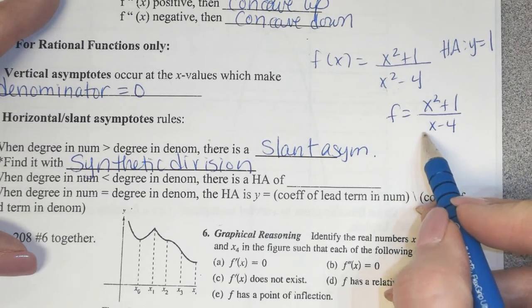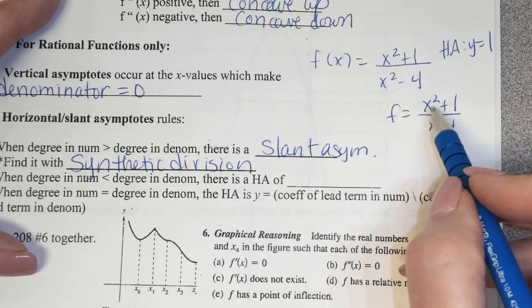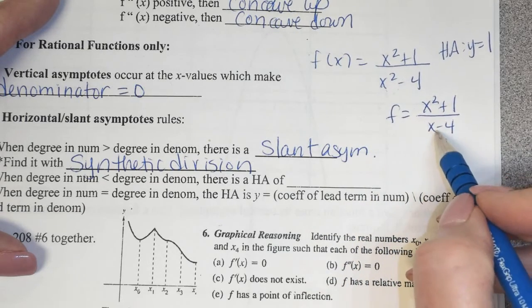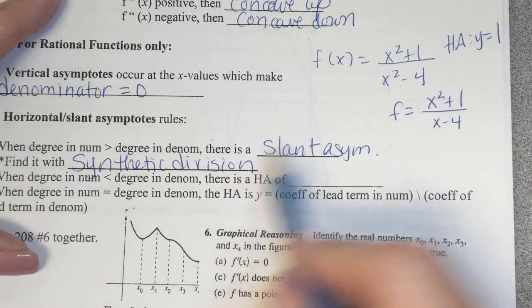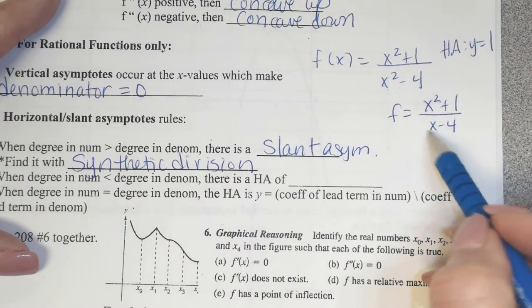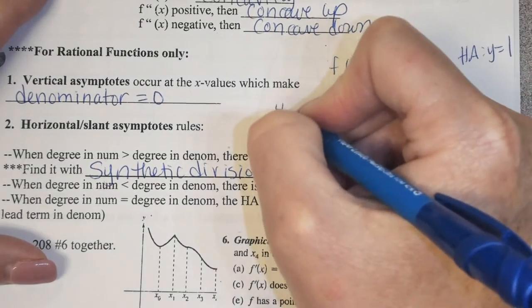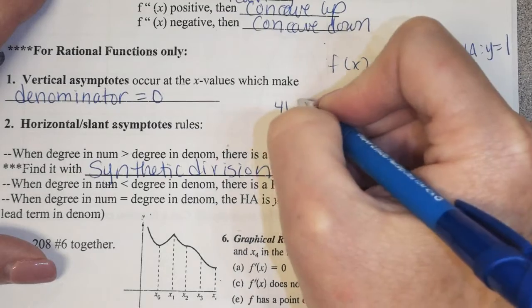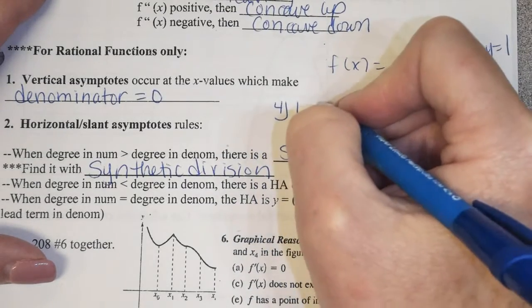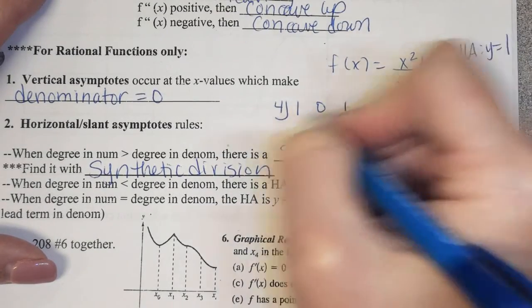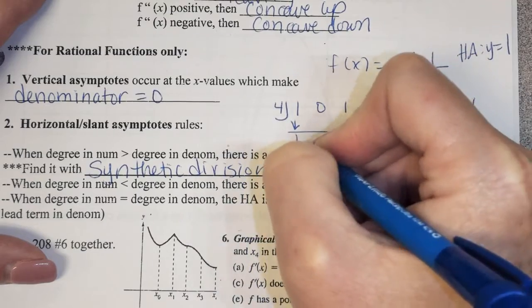Now, on this one, though, all I did was took away the x squared. Now this is a higher degree than this one, and we have a slant asymptote. So we just said that we can use synthetic division. What is going to make that denominator 0? 4. Here's how we do it then. We put 4 in the box. The coefficient of x squared is 1. Coefficient of x is 0. And then we have our constant. We bring that down, we get 1.